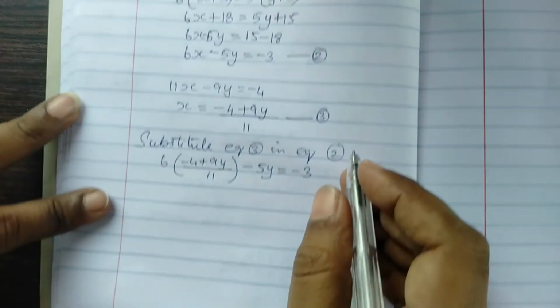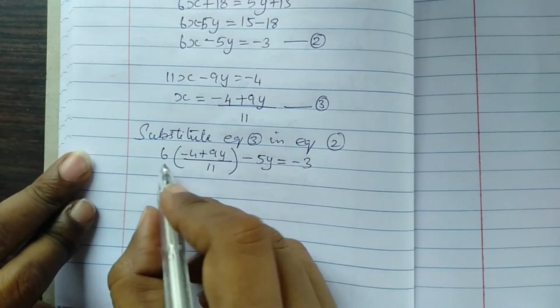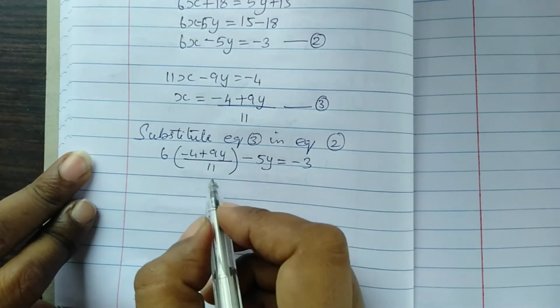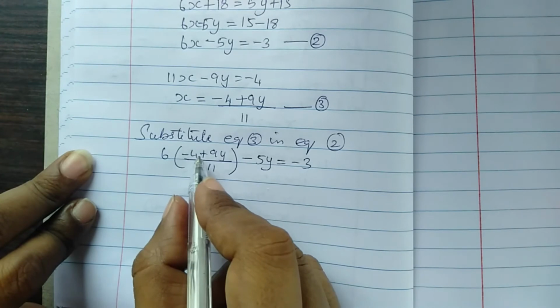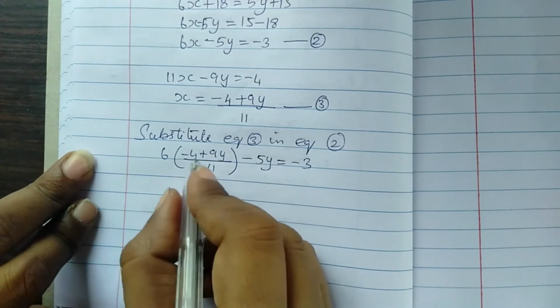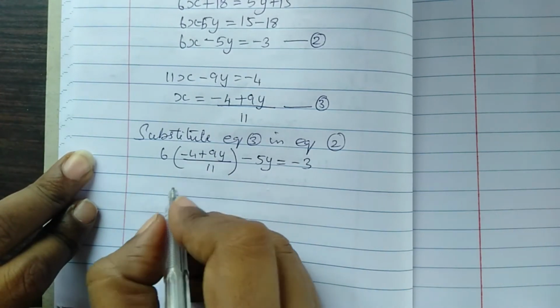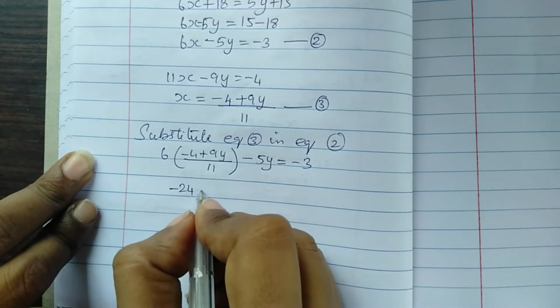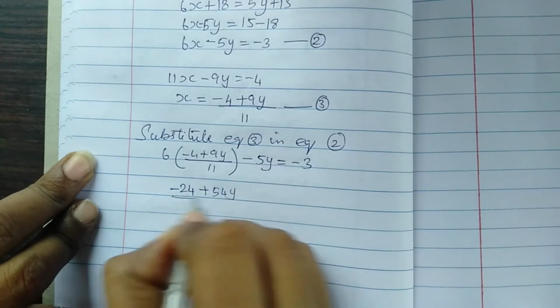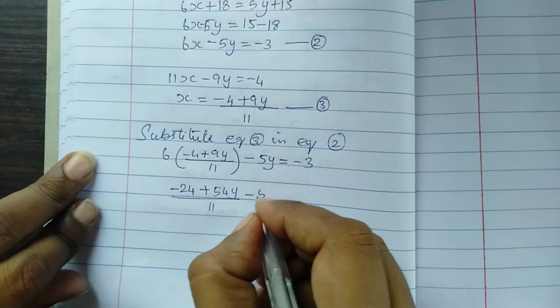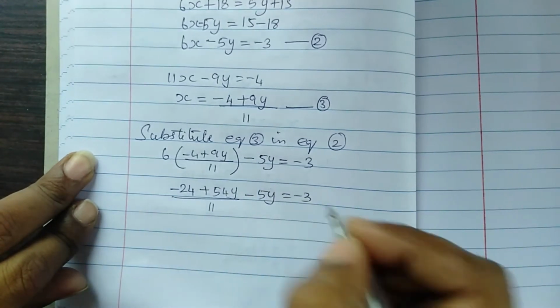Okay, now we cannot divide 6 and 11 by a common number, so let's multiply 6 with these two terms. So 6 into minus 4 is minus 24 plus 6 9s are 54, so 54y by 11 minus 5y is equal to minus 3.